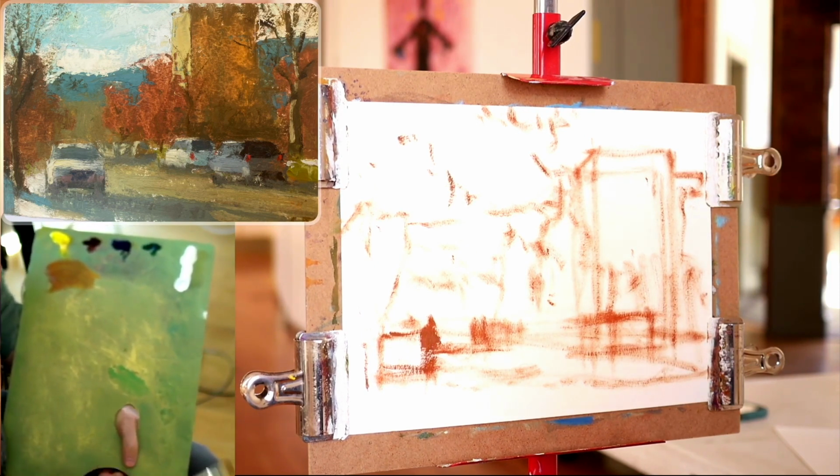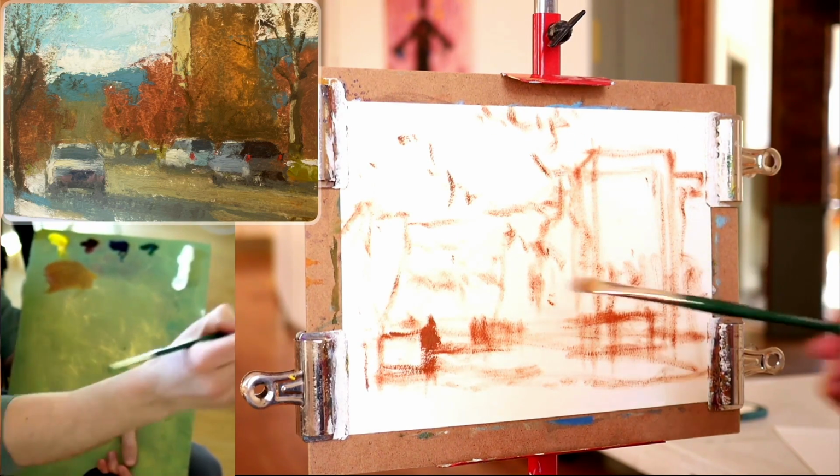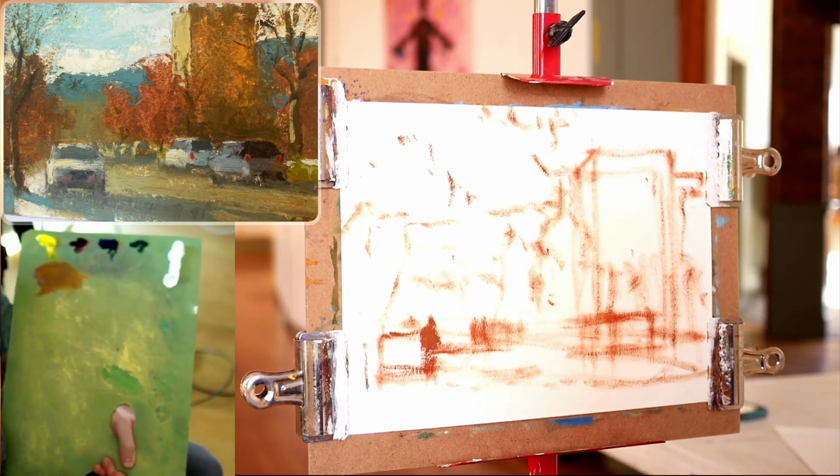So the actual components, the church, the trees, those are important. It's the movement that they create that is important.